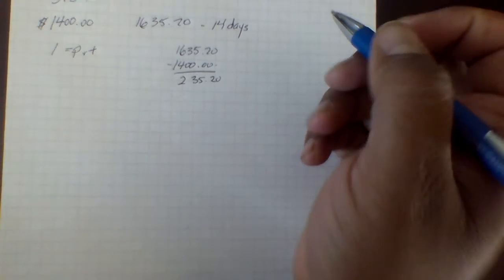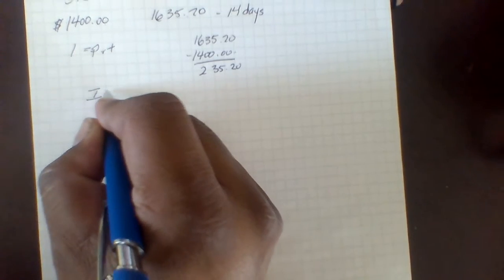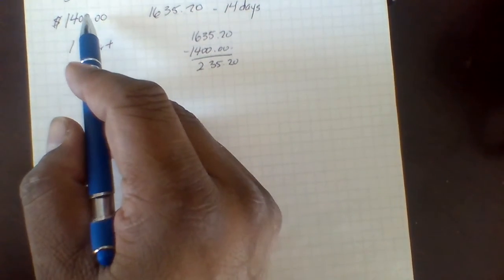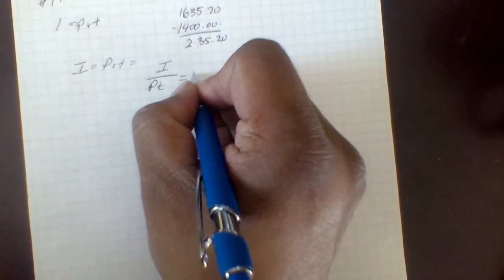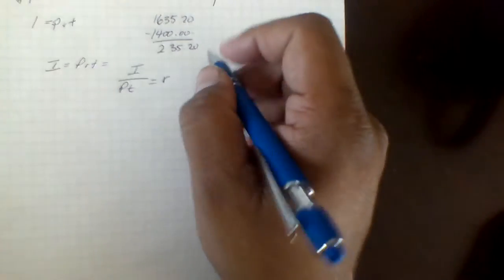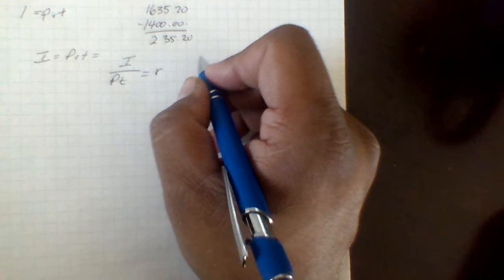Well, now we can figure it out. We take the formula. We know I, we know P, and we know the time. So we just need the rate. When we manipulate the formula and switch things around from I, P, R, T to get R alone, it's I divided by PT equals R. Okay. We plug in the numbers.